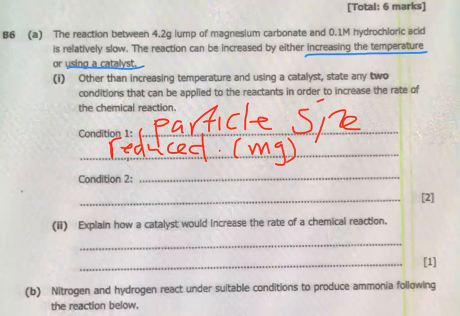So we don't need pressure when you are talking about reactants that do not involve gases. The other one is to increase the concentration. So the other one is the concentration of HCl must be increased.